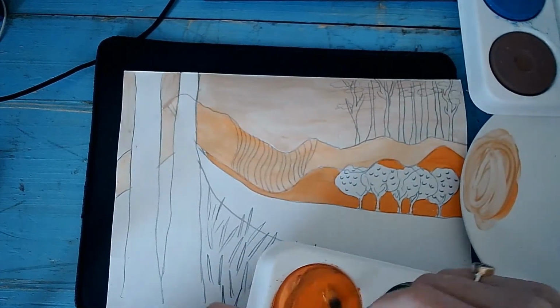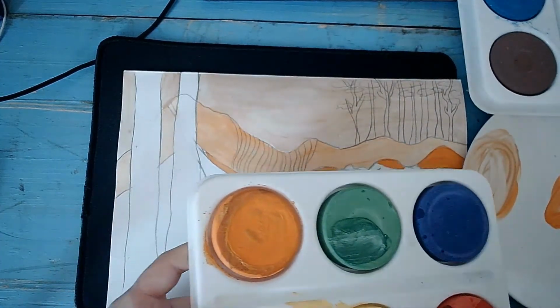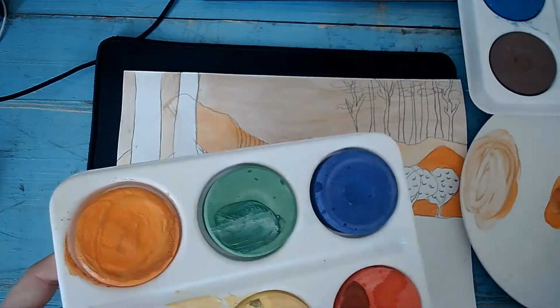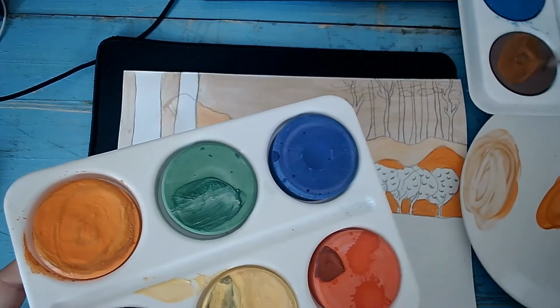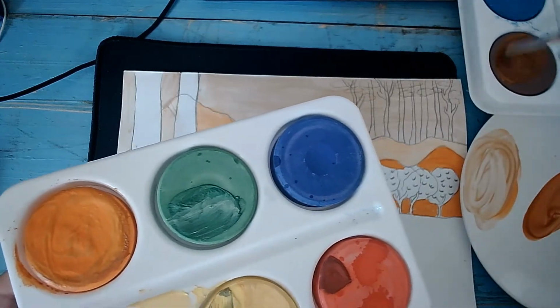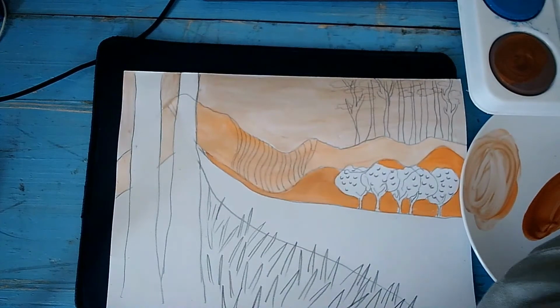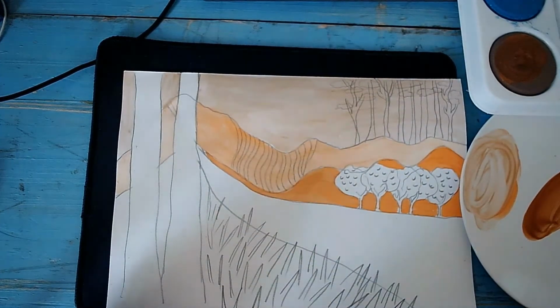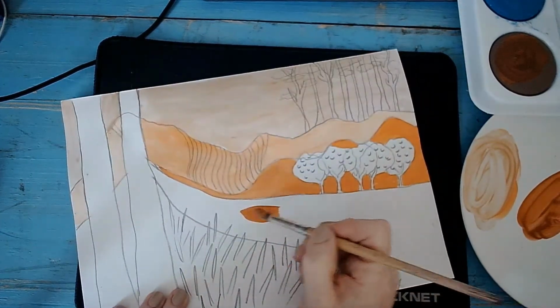Okay, so I've got my orange here. I'm going to put some more of it on my mixing tray. I'm going to get a bit of brown. So brown you use to make orange and yellow darker. You don't use black for those. If you use black for those, they'll go a horrible, horrible colour. So this is a bit darker.